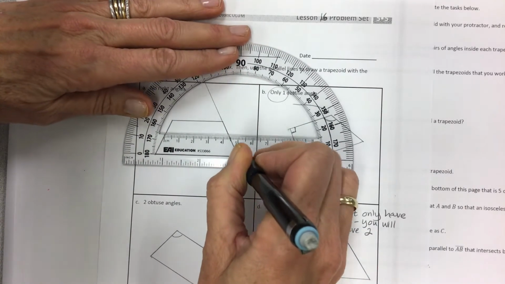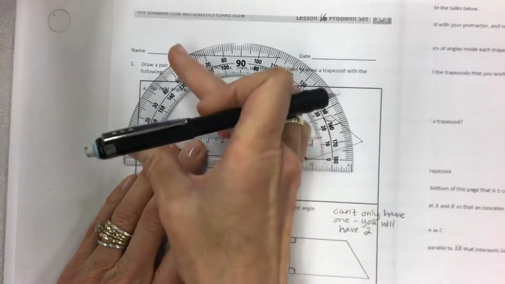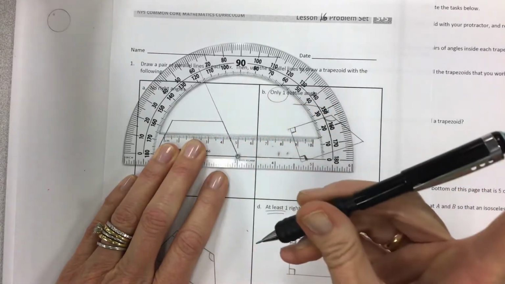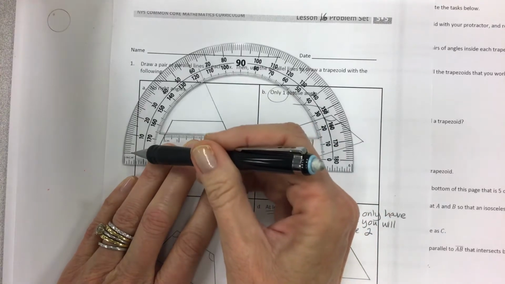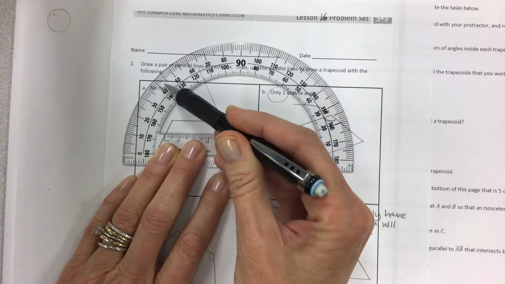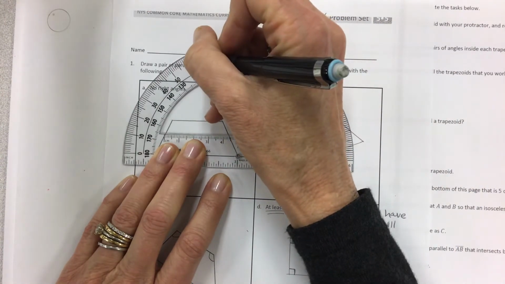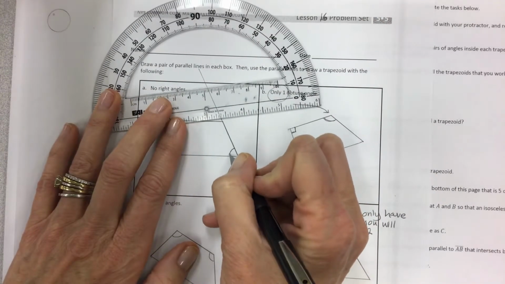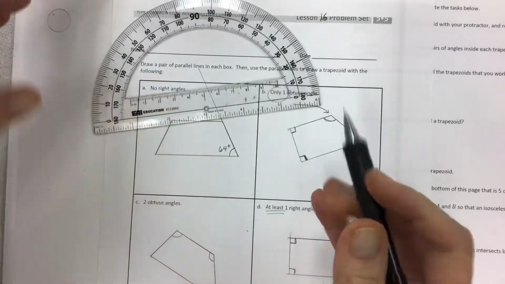And once it's directly on that line, now I can look at this angle this way and follow the ray that goes up to the degrees. So this is 0, and we're going to always start with 0. So 0, 10, 20, 30, 40, 50, 60. And so how far out does it go? 61, 62, 63, and it's about 64 degrees. This angle is 64 degrees.